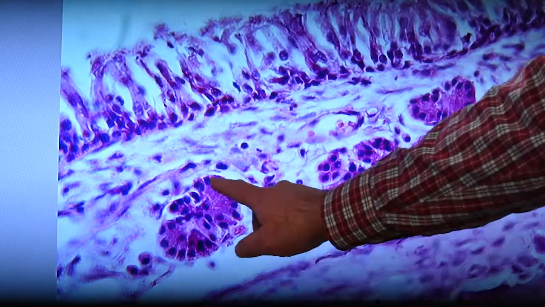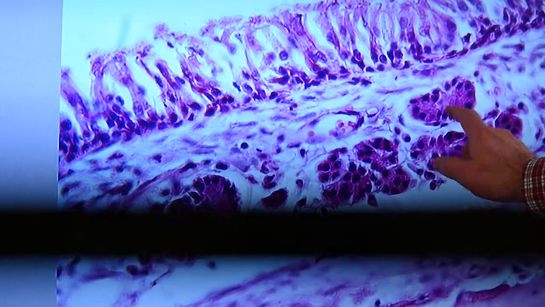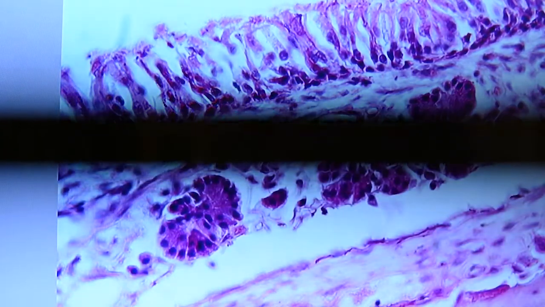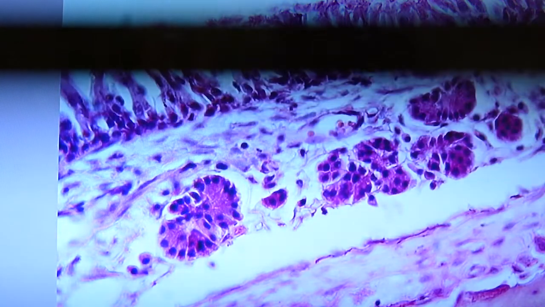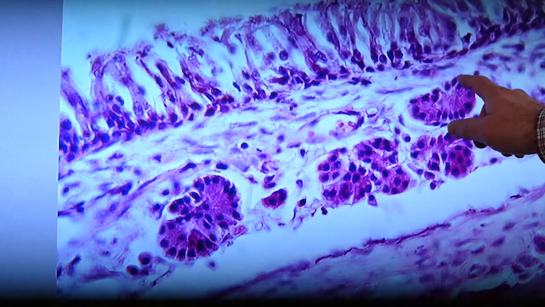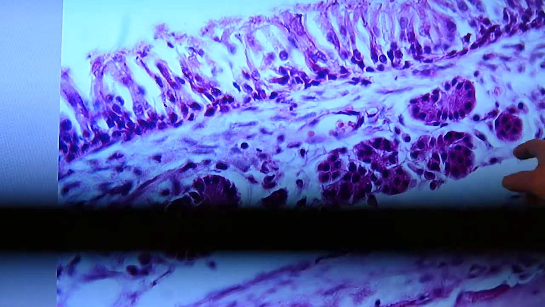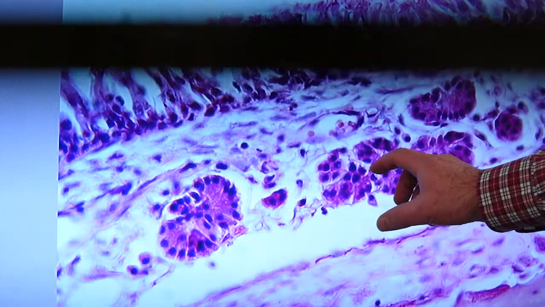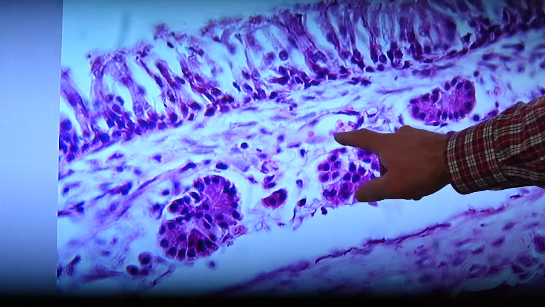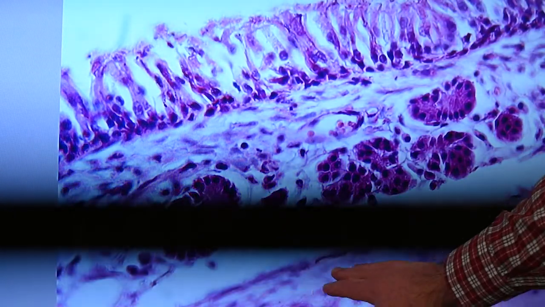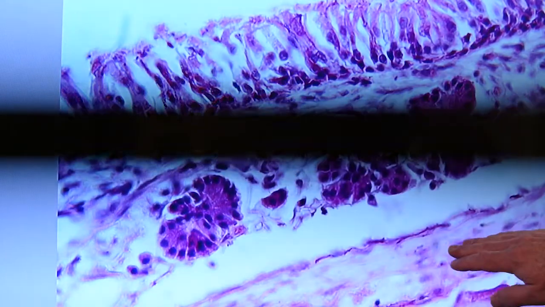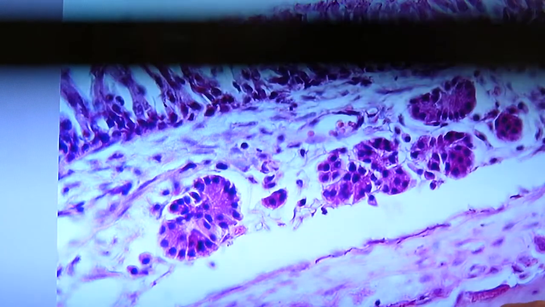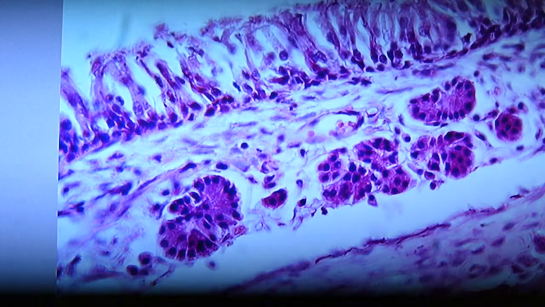Demonstrating Bowman's glands, good examples of Bowman's glands all through here. Good dark staining cells make up that group, and they form a nice glandular shape. All this is loose connective tissue. There's a venule here. Looks like periosteum right here. There's a little bit of stuff before you get to a bone tissue down below.